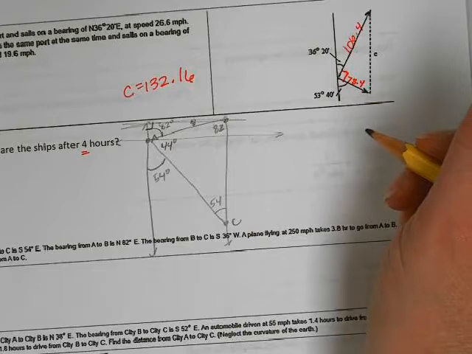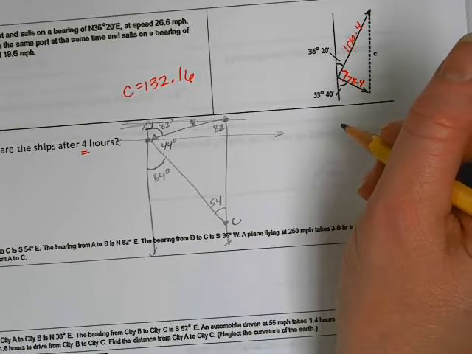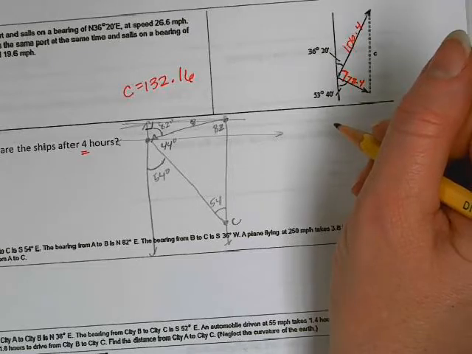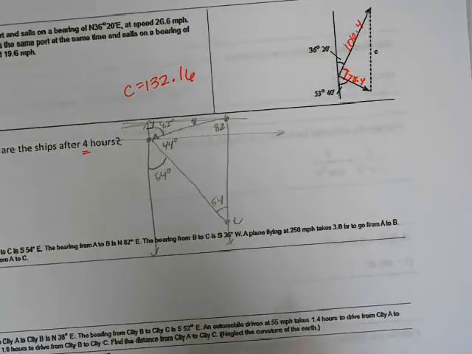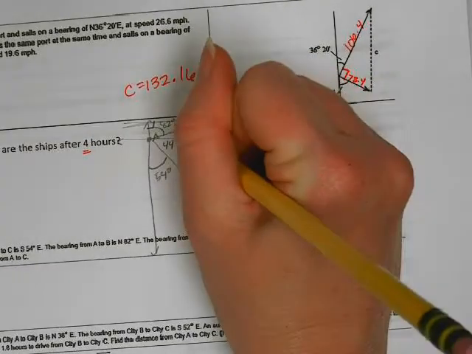Okay. The plane's flying at 250 miles per hour and it takes 3.8 hours to go from A to B. Multiply that, get your distances. 250 times 3.8 is from A to B. We need to find A to C. Is that the only distance they give us? Yep. Law of sines.